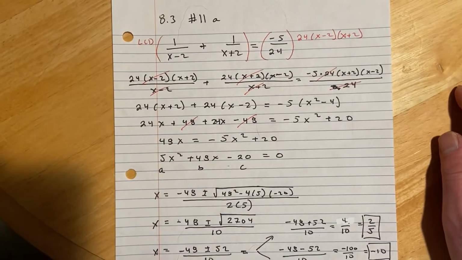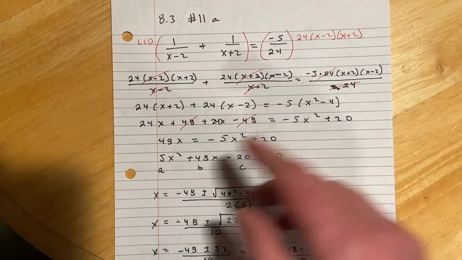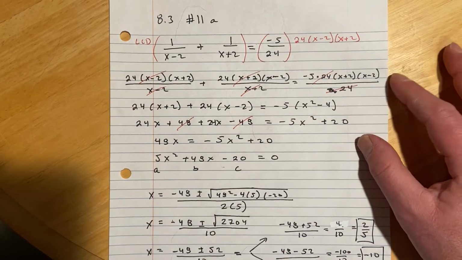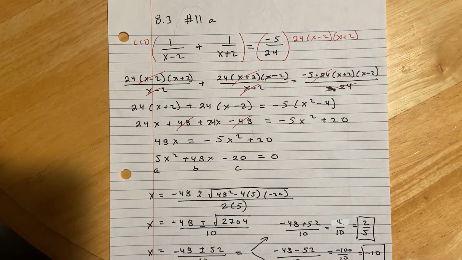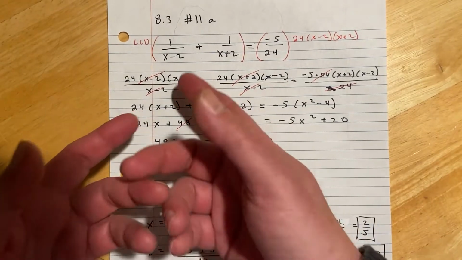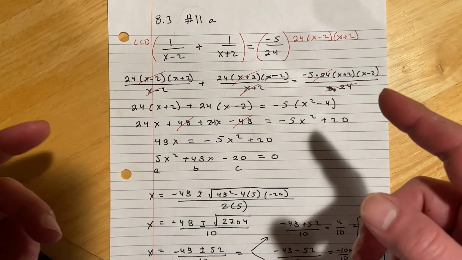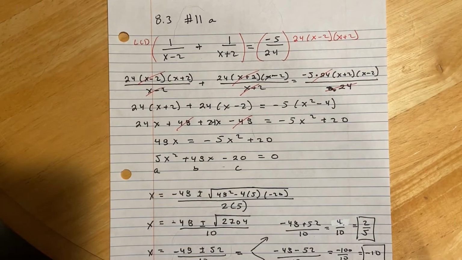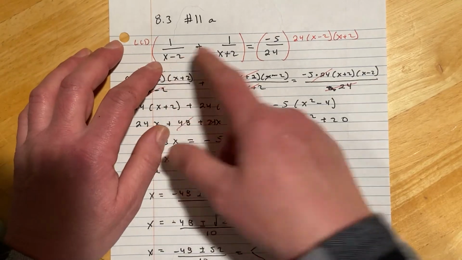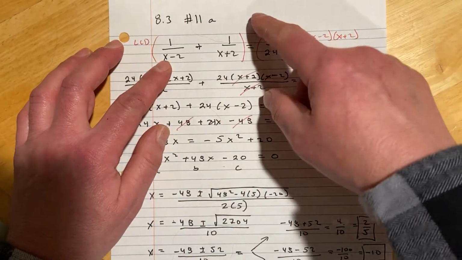Yeah, I had a question on 8.3, number 11A, and generally speaking, this one is really hard. I wrote it all out, and let me go through the steps. It's the same steps as solving any basic rational equation. This one, the numbers just end up big and obnoxious, and it just takes a little bit of work. So what I did was, it had written it as f of x plus g of x.